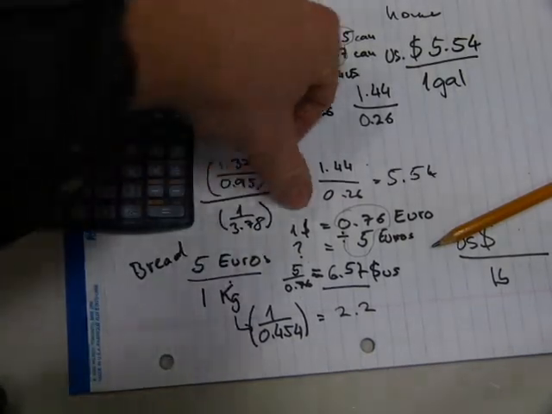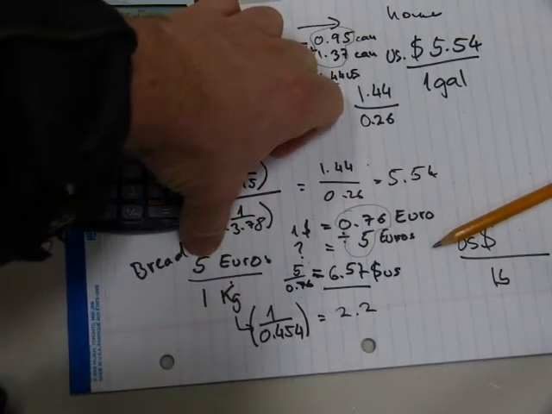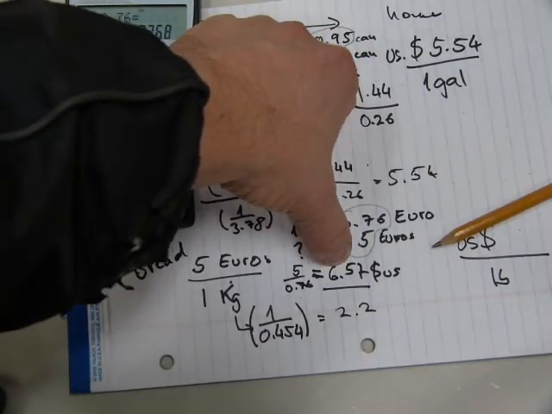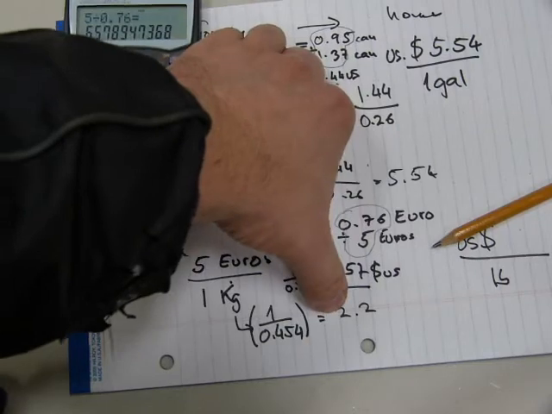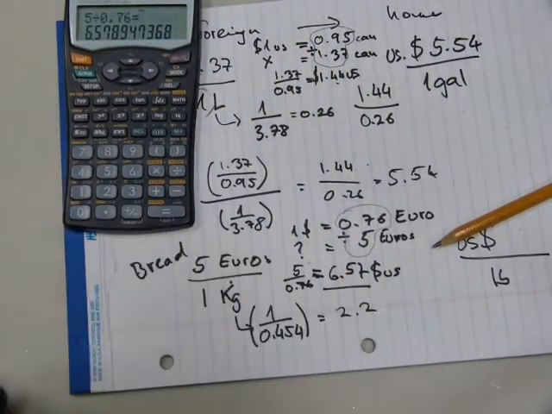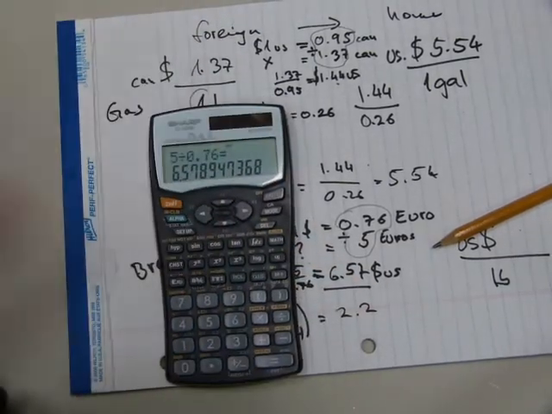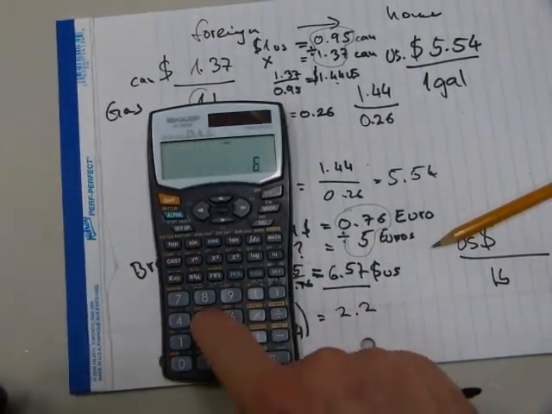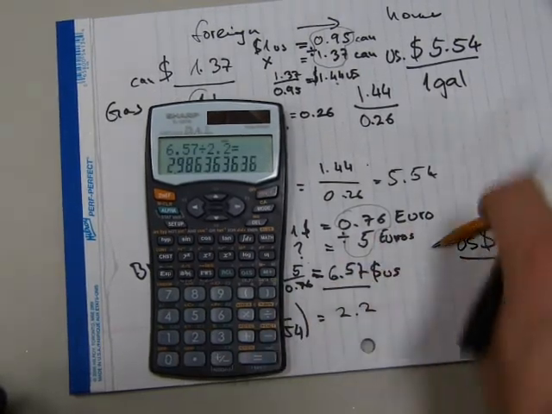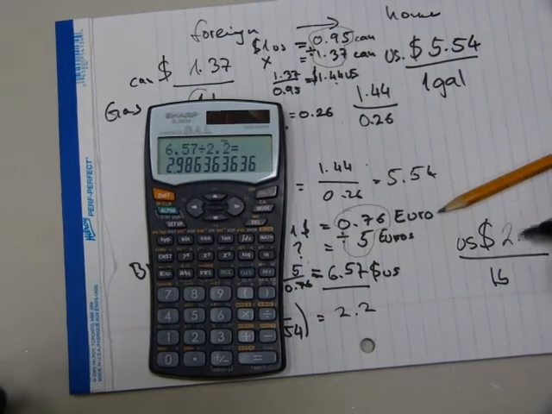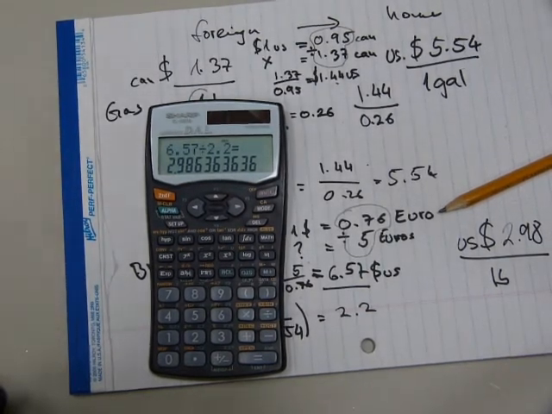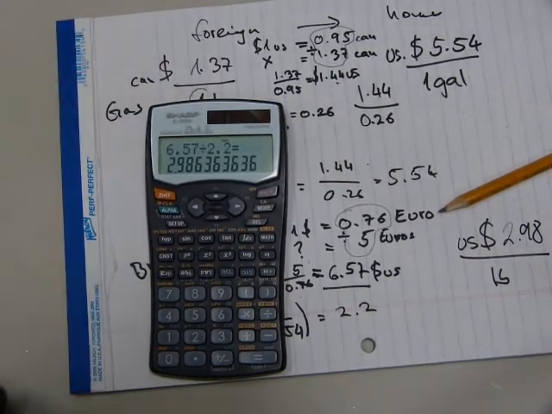So to buy bread, that's 5 euros, we're gonna have to fork out $6.57 US, and that buys us 2.2 pounds of bread. To buy us only 1 pound of bread, we just have to do this division here. 6.57 divided by 2.2 equals $2.98 for some super fancy, extremely expensive bread. Okay.